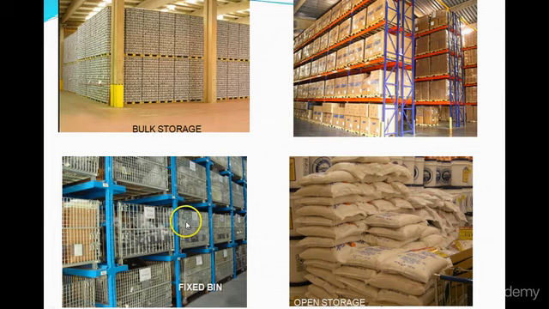As against this, if you check this particular quadrant, you have wire boxes and you are keeping certain material in these boxes. Typically for such kind of material you can have a fixed bin, and in a fixed bin the material that comes will directly go into its designated bin. These are the bin names or numbers that have been pasted on the bins, and whenever the material comes it would be put away in the designated bin.